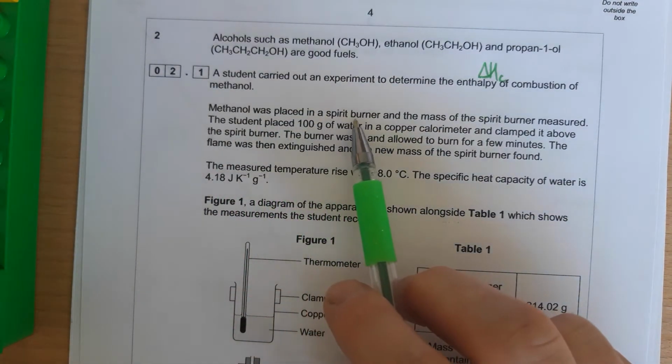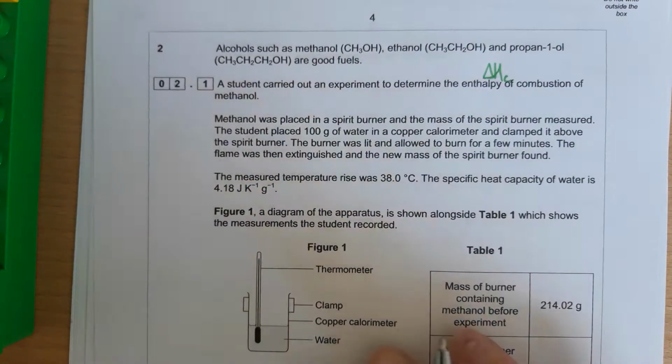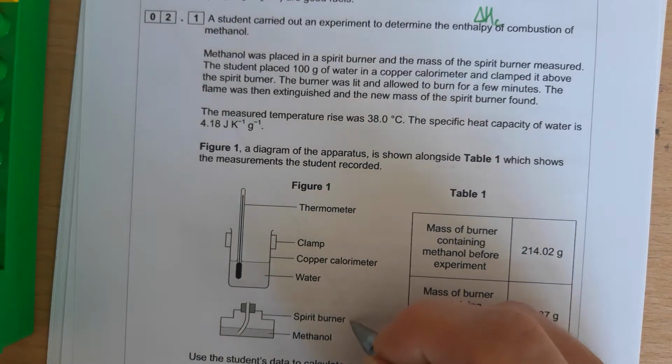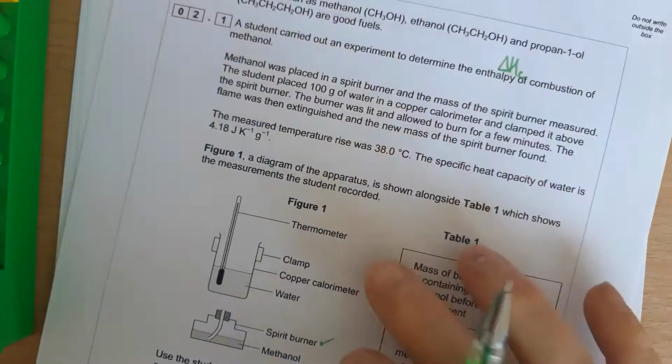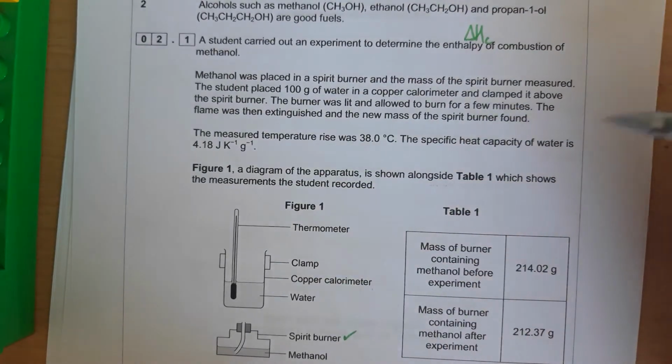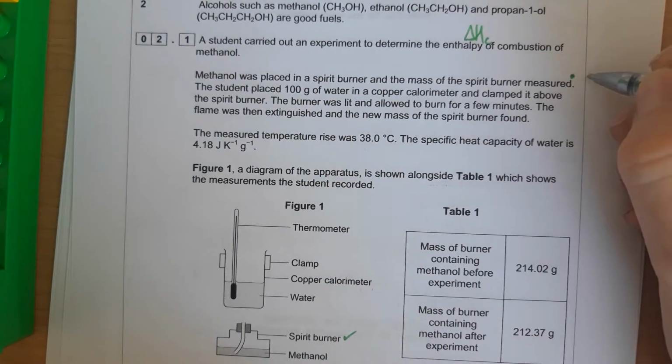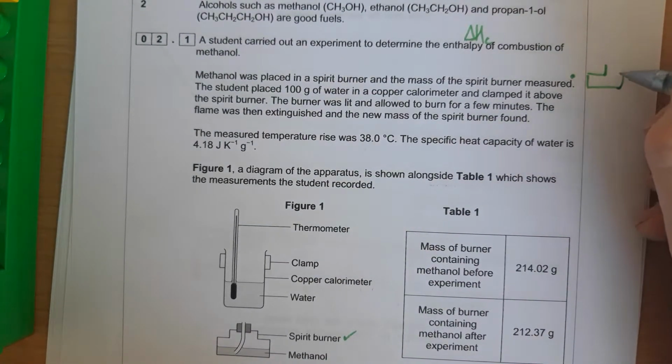Methanol was placed in a spirit burner. So there's the spirit burner down here. I know what a spirit burner is. And the mass of the spirit burner was measured. So they measured the mass before. So they've measured the mass of this burner when it was full of fuel.